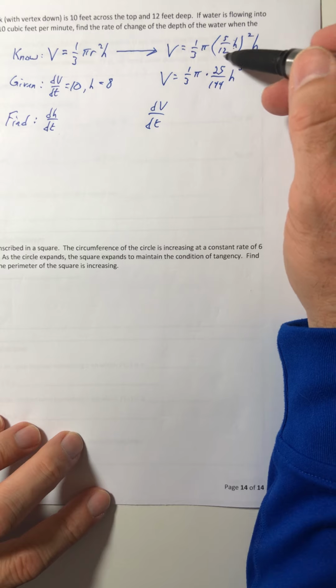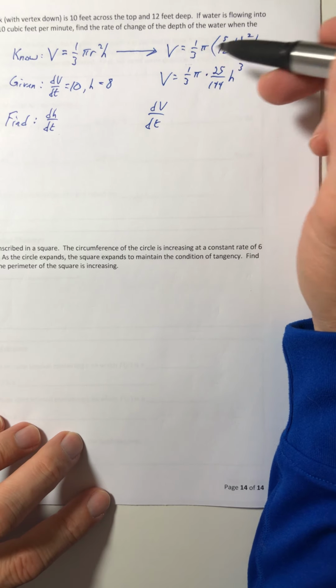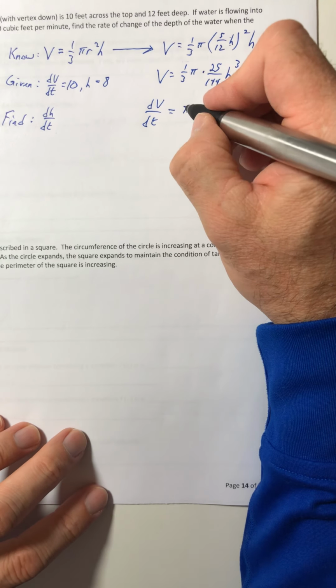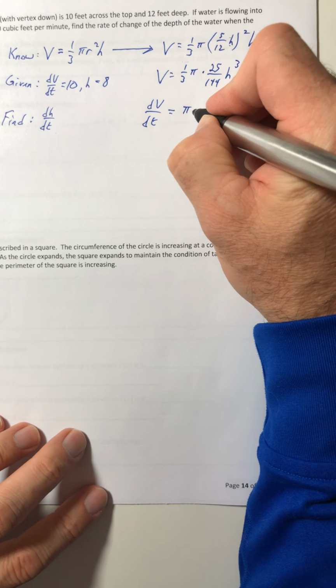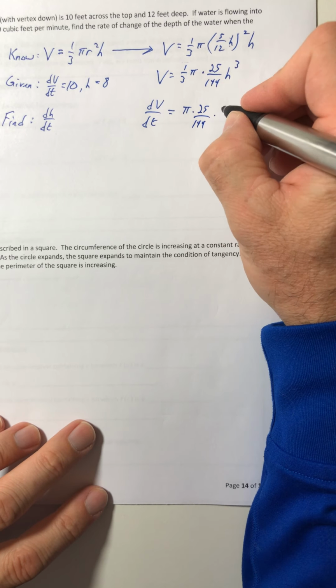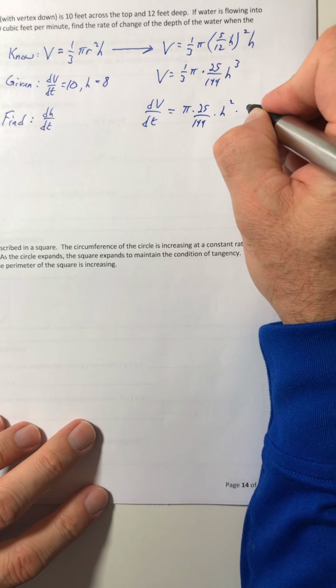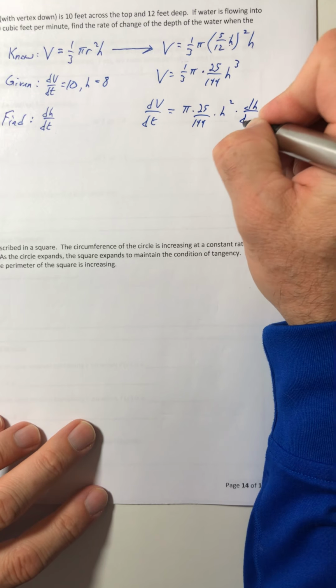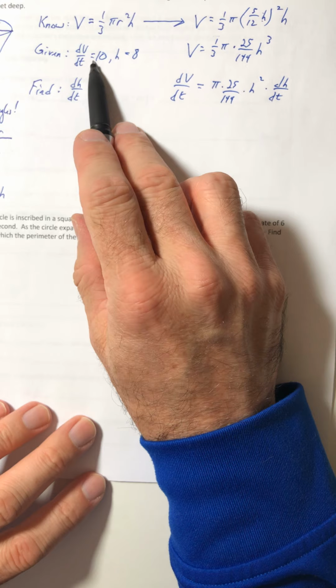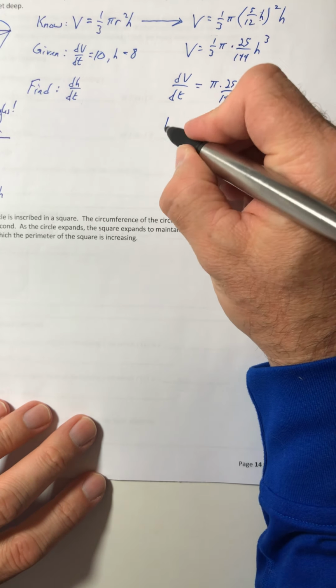So the 3 is going to pull down and it's going to cancel off the 1/3. The 25 stays where it is, as well as the 144, times h squared dh dt. Okay, so now I can plug in all my givens. So the 10 goes in for the dv dt.